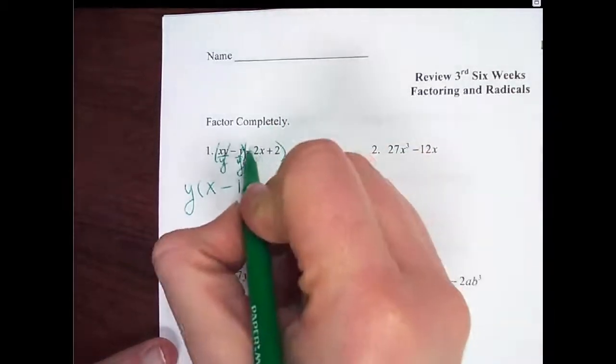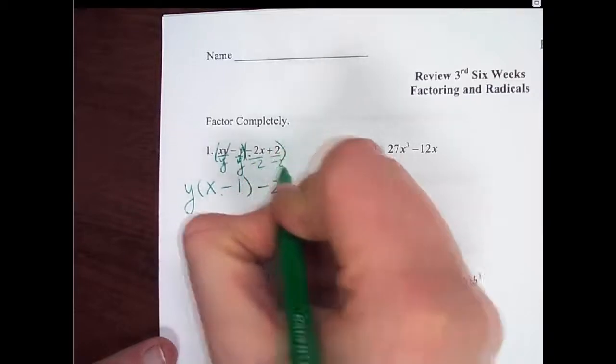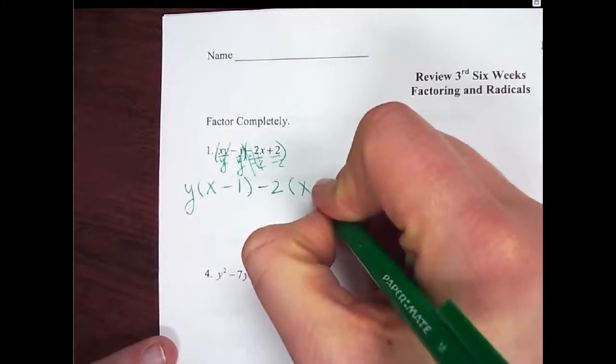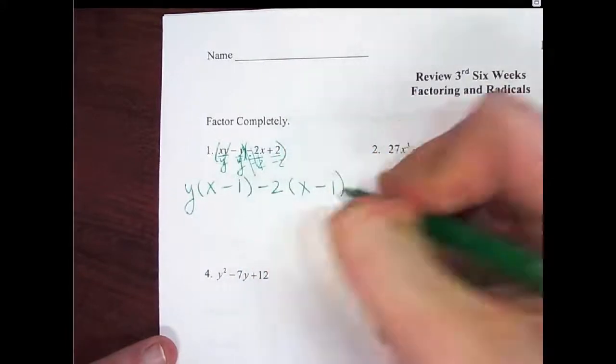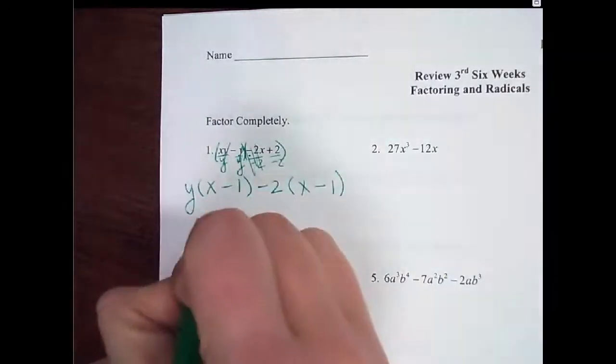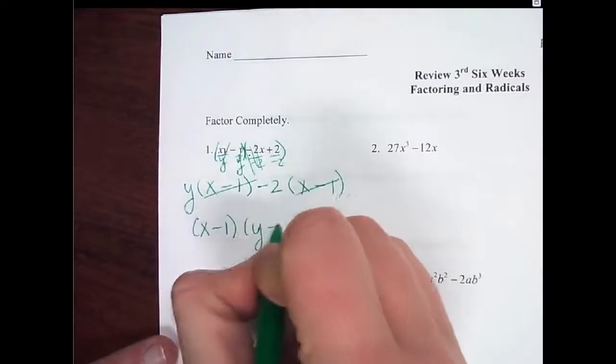On the second one, it leads with a negative. So I'm going to take out a -2 from each. So I'm going to divide by -2. The -2's cancel. I'm left with x, and 2 divided by -2 is a 1. So now I have these that are the same. So I have x minus 1. I take that out, and those are gone. And I'm left with y minus 2.